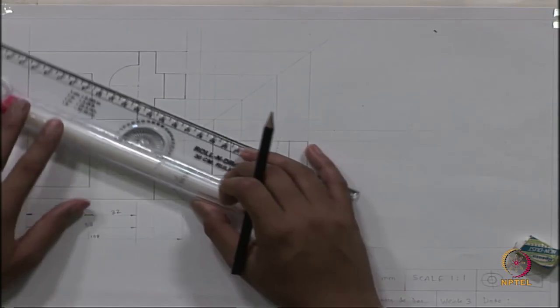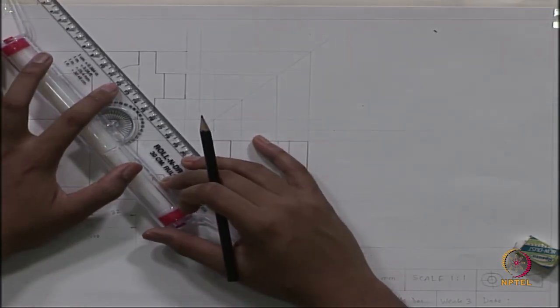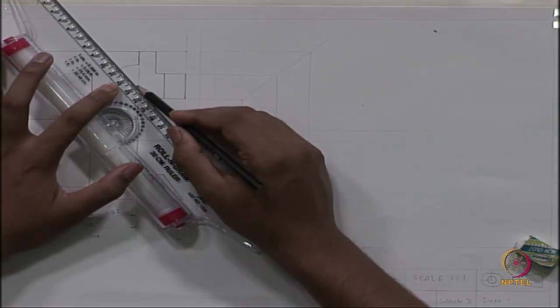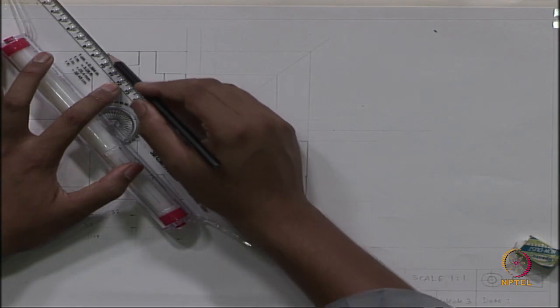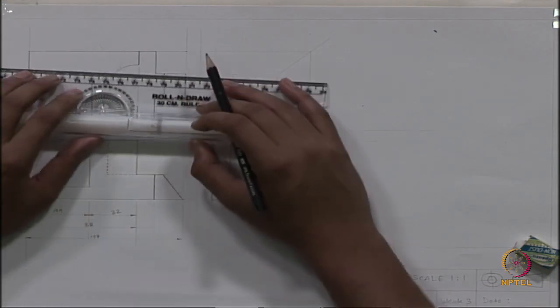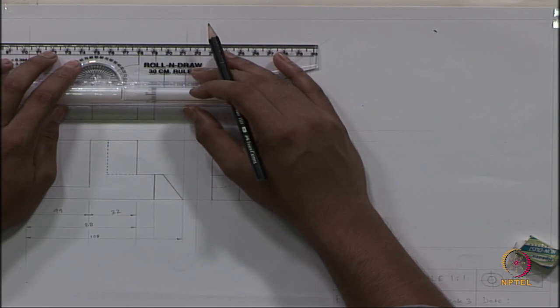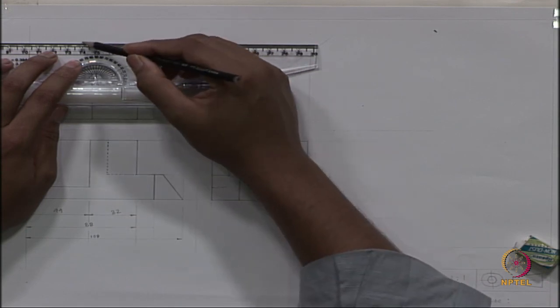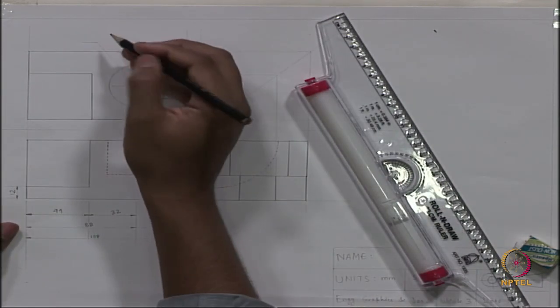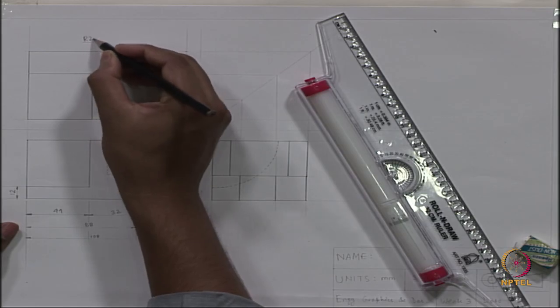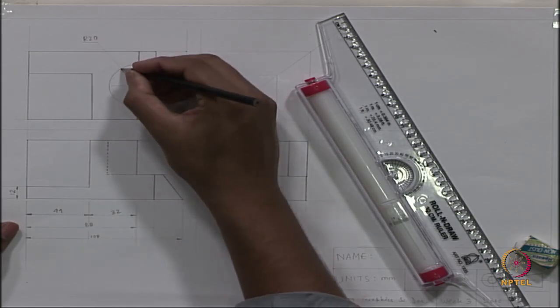Center lines we just forgot to draw, so you can add them. While making the dimension for this, it has a radius of 20, R20, and we have to put an arrowhead here.